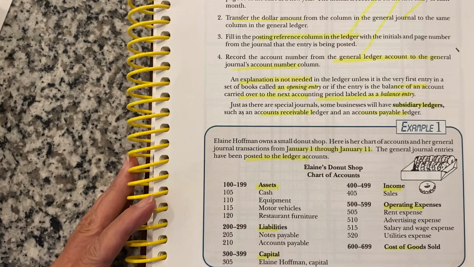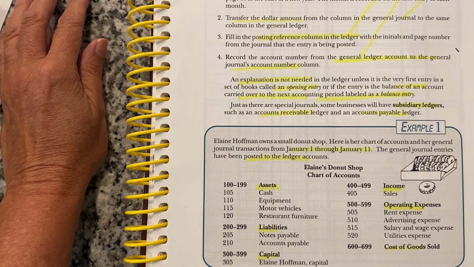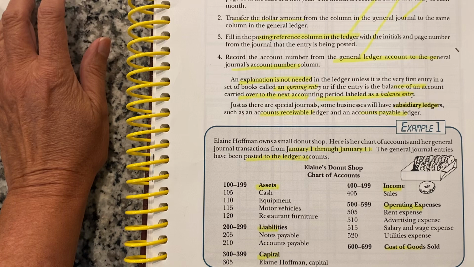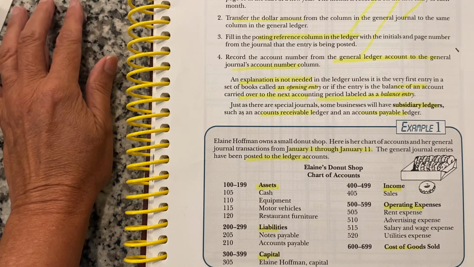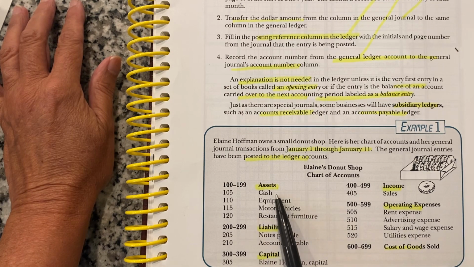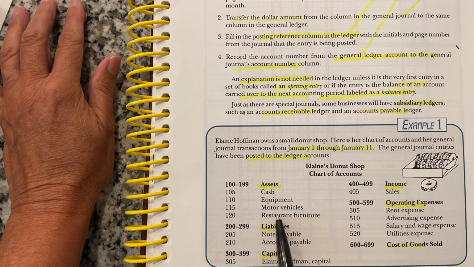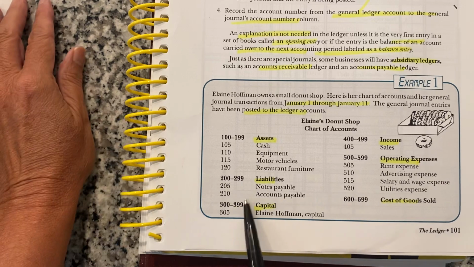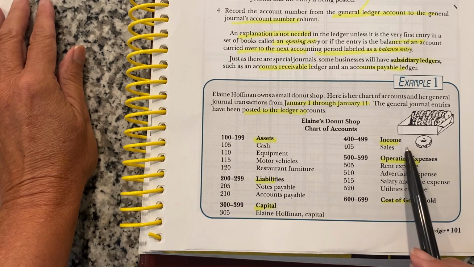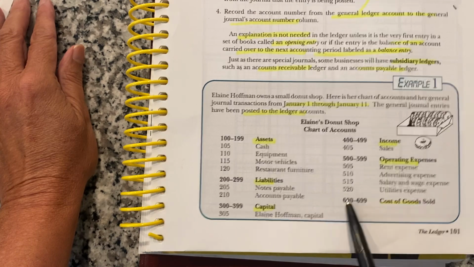So let's go over this first part. Elaine Hoffman owns a small donut shop. Here is her chart of accounts and her general journal transactions from January 1st to January 11th. The general journal entries have been posted to the ledger. So here they are, and you can see these will be your assets: cash, and they each have a number, equipment, motor vehicles, they're all assets. Liabilities are in the 200s here, and onto the 300s for capital, income sales 400s, operating expenses 500s, and cost of goods are in the 600s.